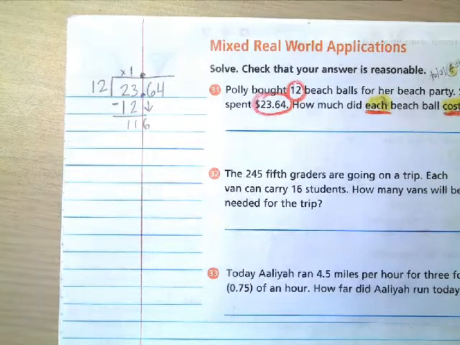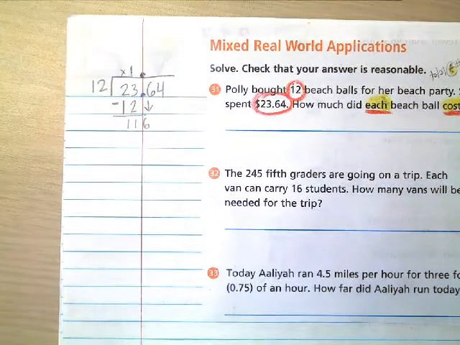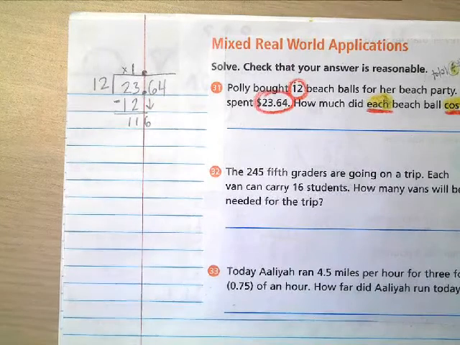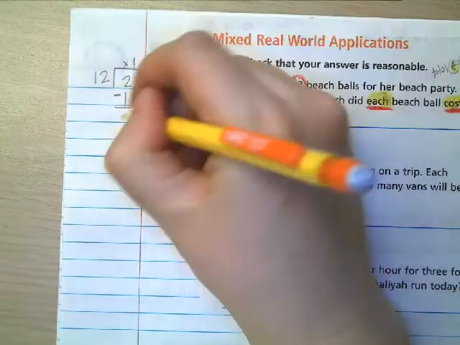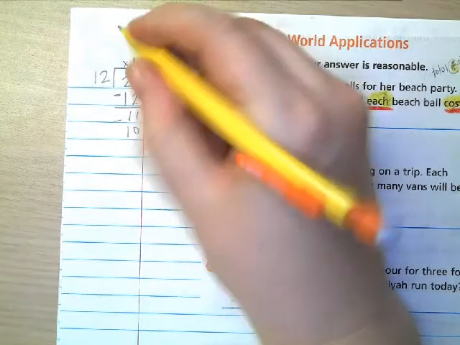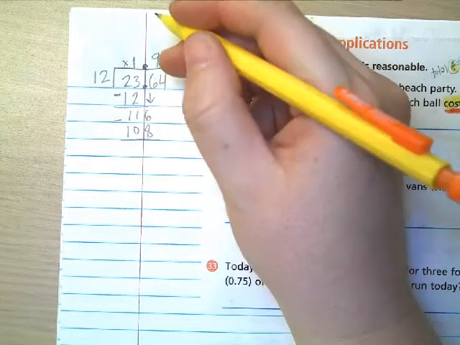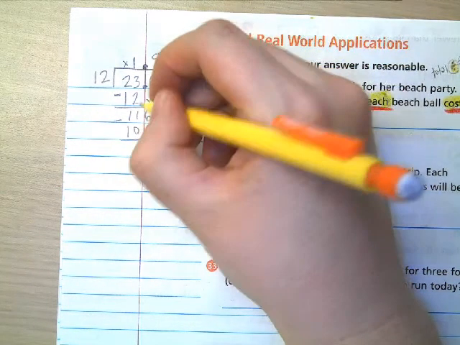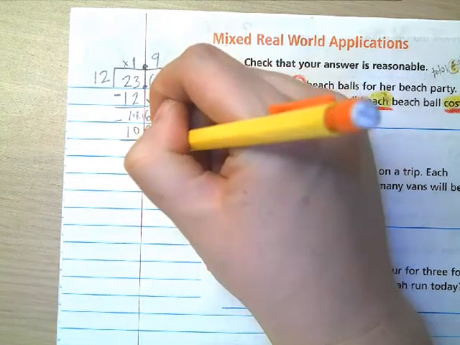So you subtract 12 from 23. Or you say 23 minus 12, which is 11. And you bring down the 6. You should know your 12 times tables. How many times does 12 go into 116? Should be 9 times, and that would be 108. You subtract that.